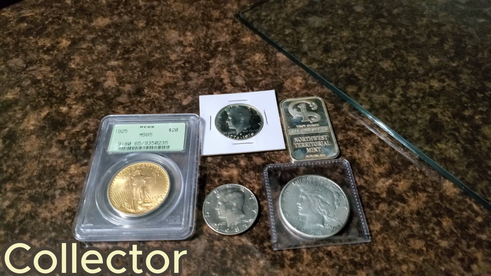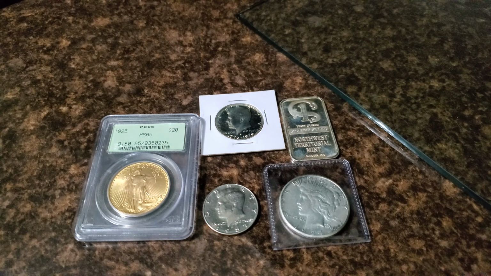A collector is someone who collects maybe a certain type of coin, for example, wheat pennies from a certain year, or let's say they purchase a limited edition coin. For example, if 500 of a coin were produced, that would be a limited edition, and that could possibly contain collectible value in the future.